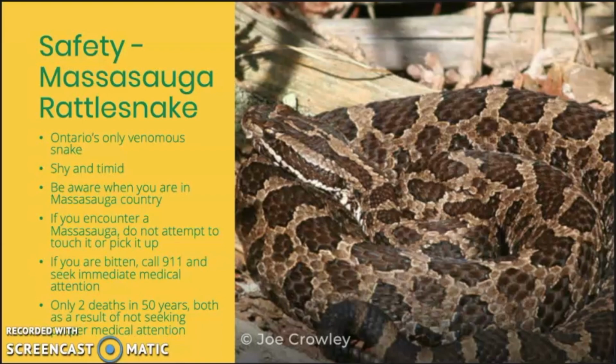The Massasauga rattlesnake is Ontario's only venomous snake. It is very shy and timid, and it will only bite as a last resort if it feels threatened. That being said, if you live near or are in Massasauga habitat, you should take the necessary precautions to make sure you're protecting yourself, but also the snakes.